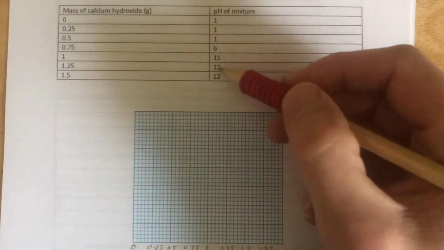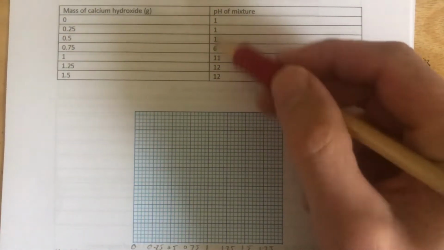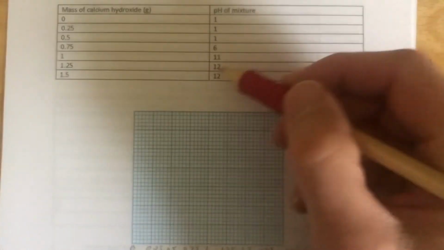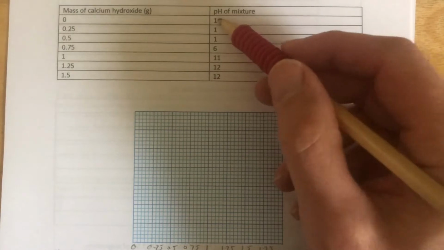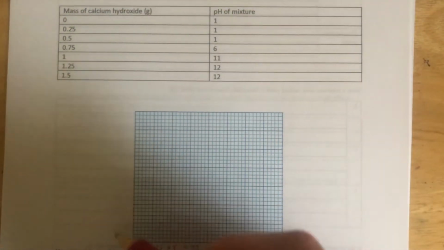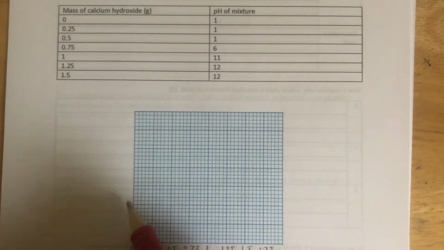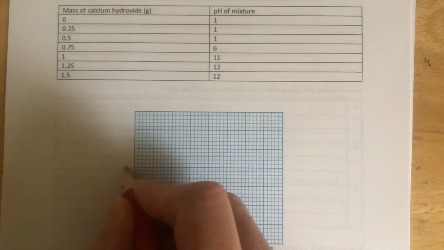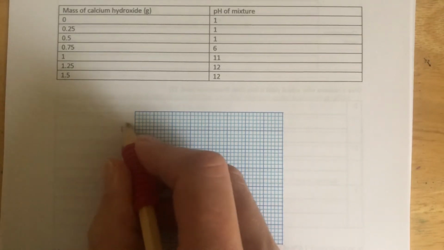Up the other side now, these do not go up in a straightforward manner because we're measuring those. We've no idea what we're going to get. So let's look at the lowest and the highest readings, 1 and 12. Okay, so we clearly don't have 12 boxes here. Let's count how many we've got. 1, 2, 3, 4, 5, 6, 7. So 6 2s are 12, so we're going to have to go up 2 each time, aren't we? So 2, 4, 6, 8, 10, 12.